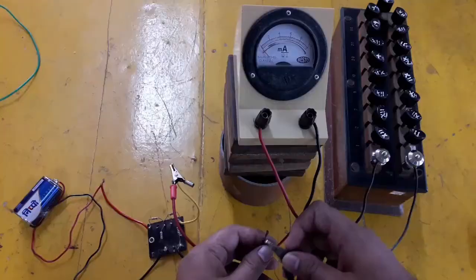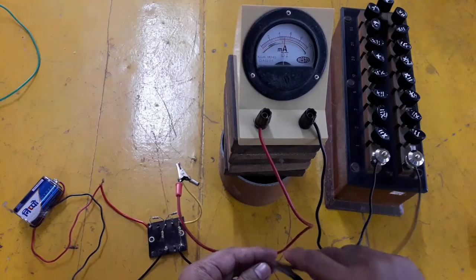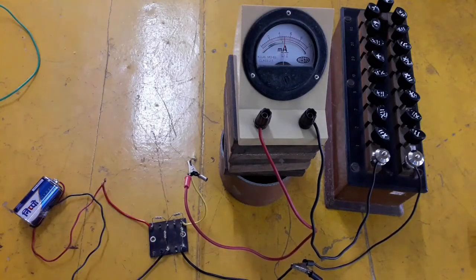Alright, and this is the resistance box, and the other end of the resistance box goes to the other end of the circuit. And as you see, the moment I have done this connection, you can see there is some current that is detected in the milliammeter. So let's take note of that current now for zero load.